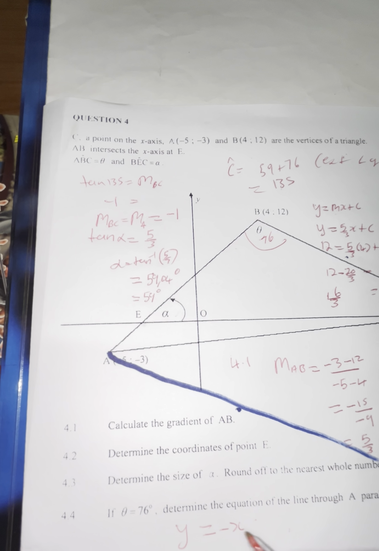So y, it will be -3 equals -1 times open brackets, x is -5, close bracket, plus c. Therefore, c will be equal to -3 minus 5. It's -8. So the equation is y is equal to -x minus 8.